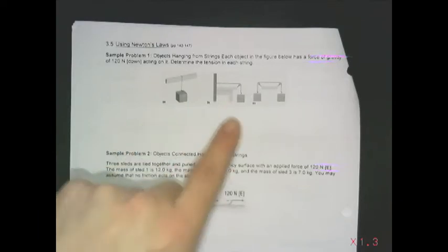Section 3.5 is where we get to use Newton's laws in different situations. Before we do, let's take a look at these three diagrams. In the first diagram, we have a mass that is tied to a rope and tied against a board. The object is not moving. In fact, for each of these cases, the net force is 0.